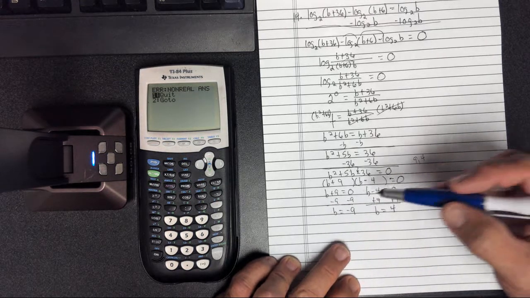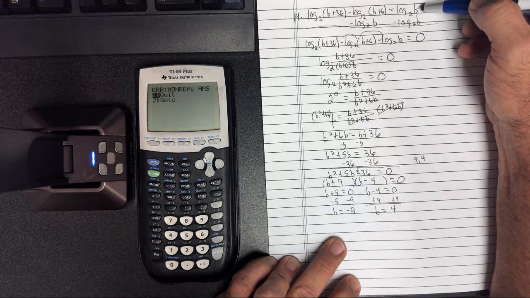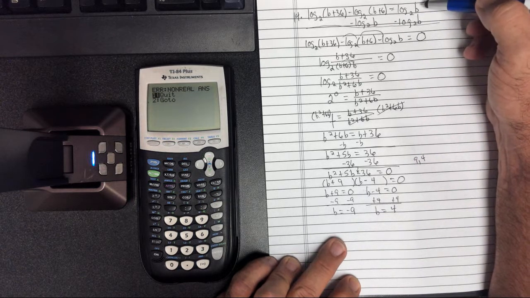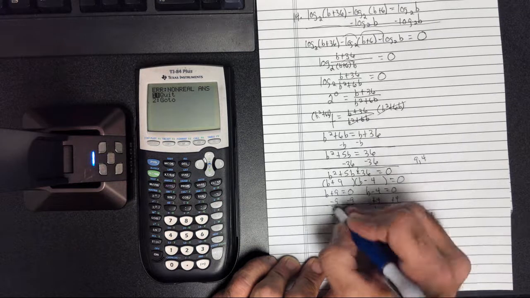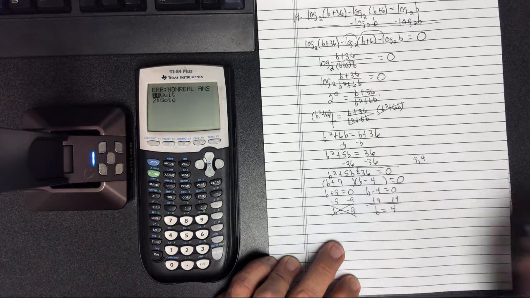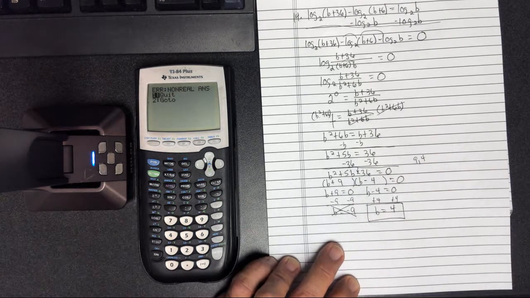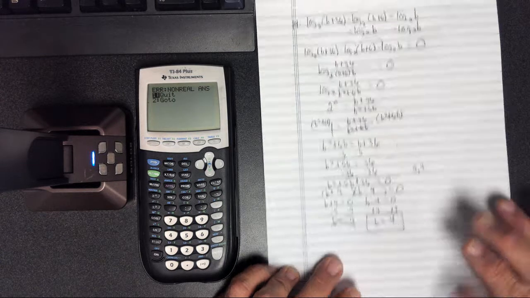But once again, if I put that negative 9 up here and try to take a log 2 of a negative 9, I get a does not exist type answer. So the answer is only going to be b equals 4.